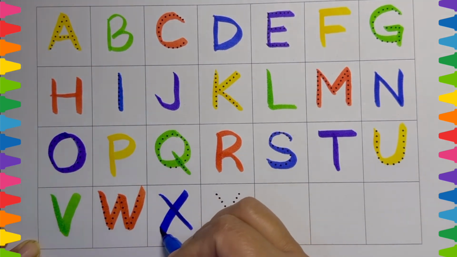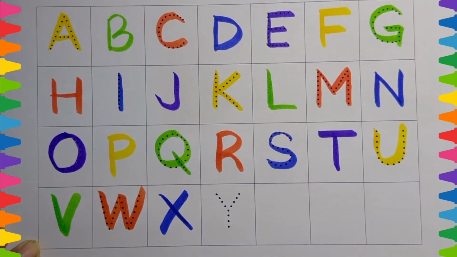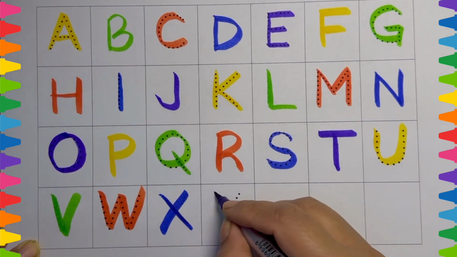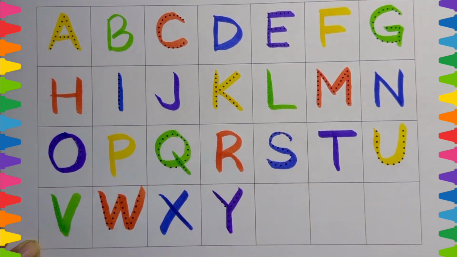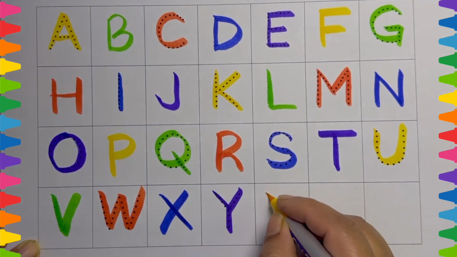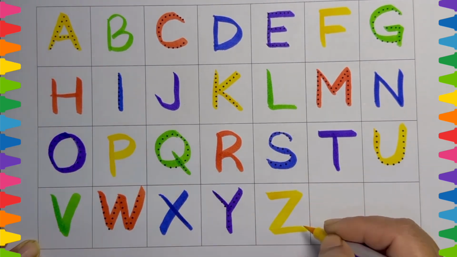X. X for xylophone. Y. Y for yak. And Z. Z for zebra.